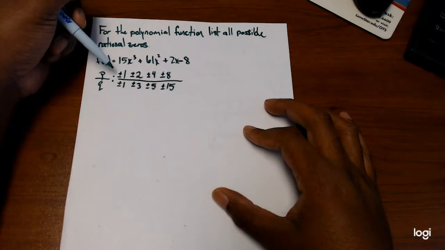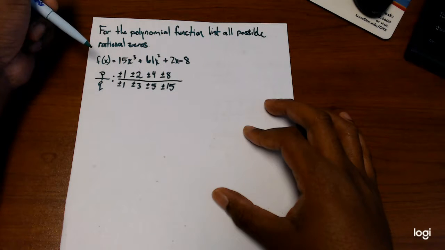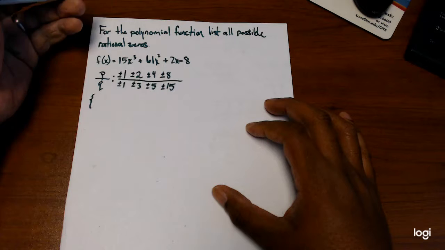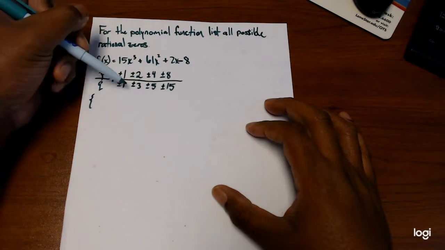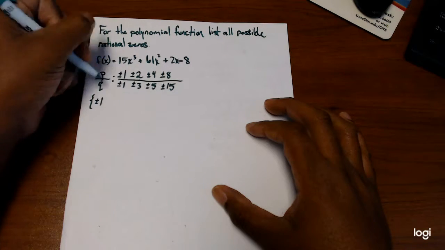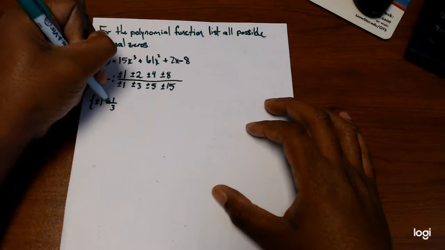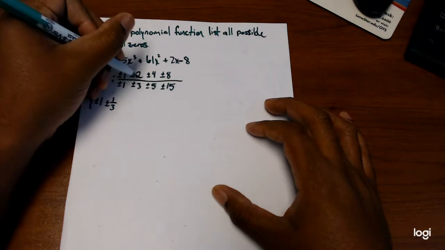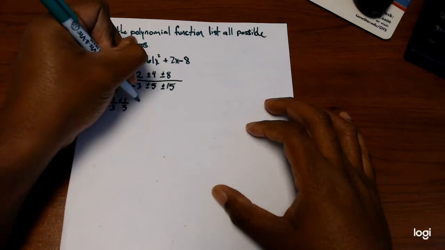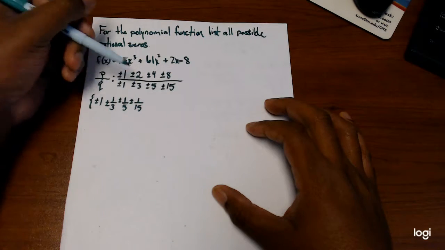Our last step is to just mix and match all the possible combinations so that we have then all the possible zeros, right? And for this one, I think we're actually going to have a lot of them, okay? So we're going to place all the ones at the top with all the ones at the bottom. So 1 over 1 gives me 1. 1 over 2, or 1 over 3, that's a third. Okay. 1 over 5, 1 over 15. Okay, so I've paired 1 with all the ones at the bottom.